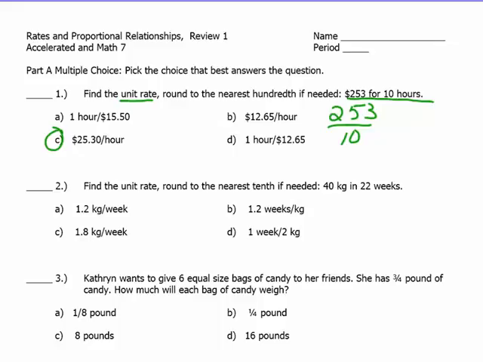Find a unit rate, round to the nearest tenth if needed. So if it's not talking about money, then you're just going to keep the numbers in the order they give you. So 40 divided by 22, and yes, you will be allowed to use your calculator, so you need to make sure you have those with you. And it did tell us to round to the nearest tenth, so this is 1.8.